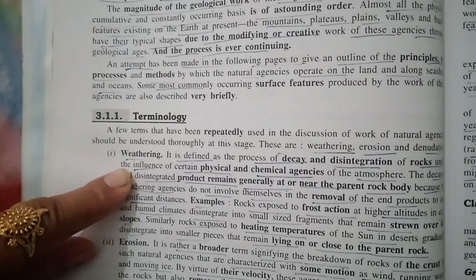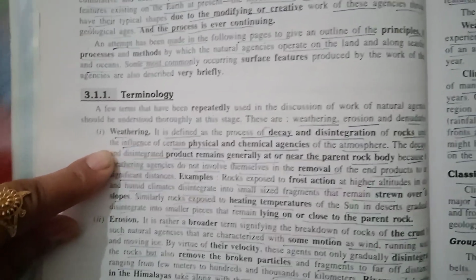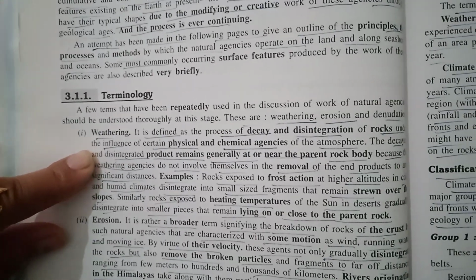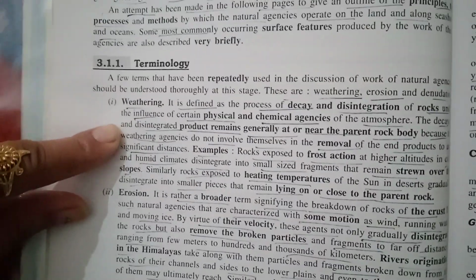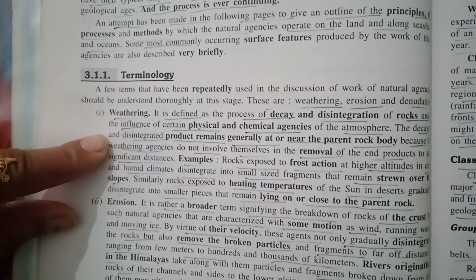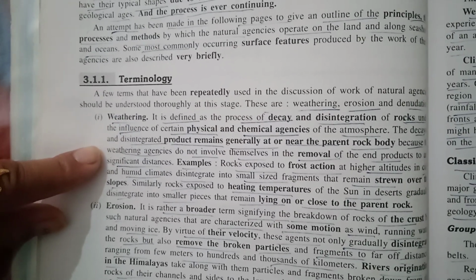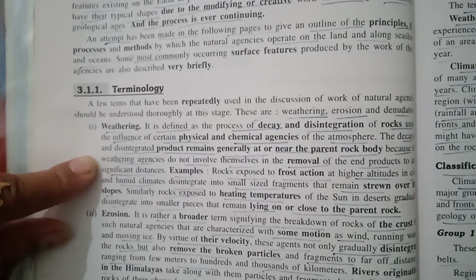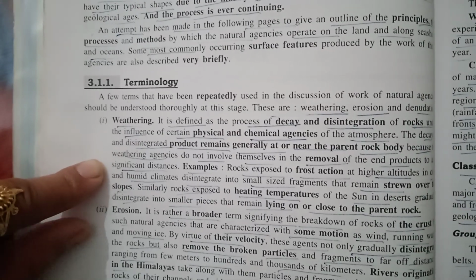Weathering is defined as the process of decay and disintegration of a rock under the influence of certain physical and chemical agencies of the atmosphere. The decayed and disintegrated product remains generally at or near the parent rock bodies because the weathering agencies do not involve themselves in the removal of the end product to any significant distances.